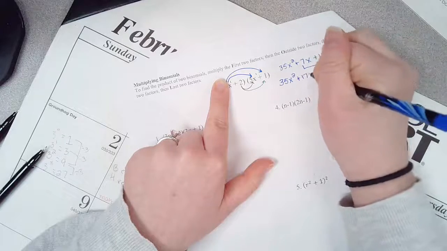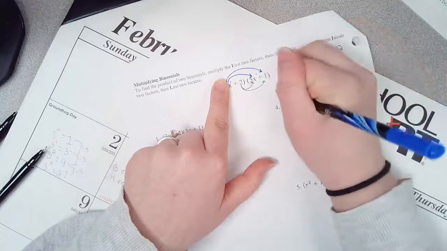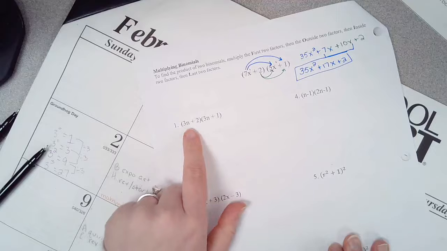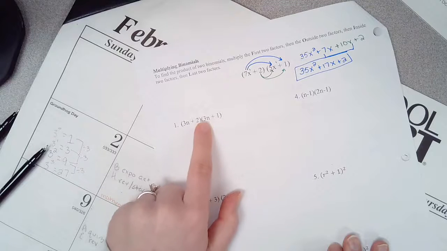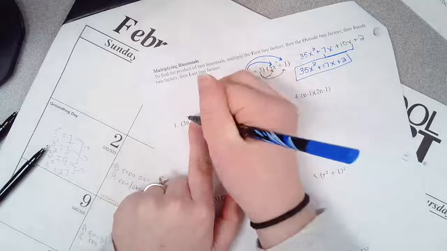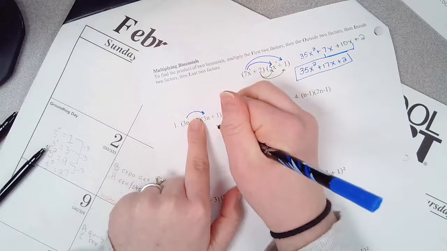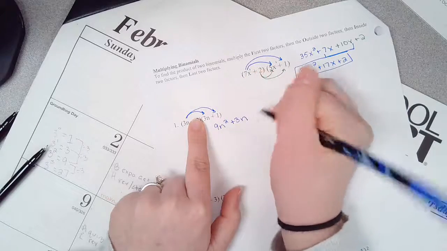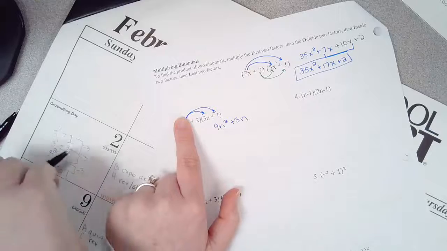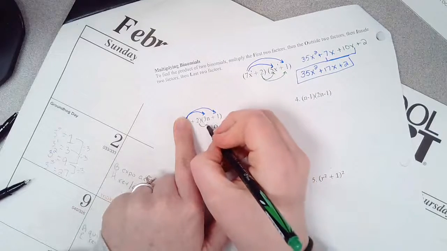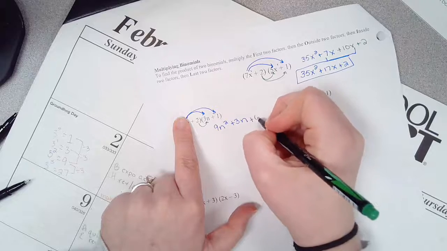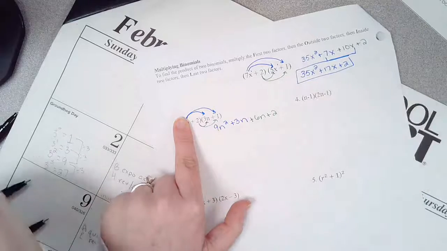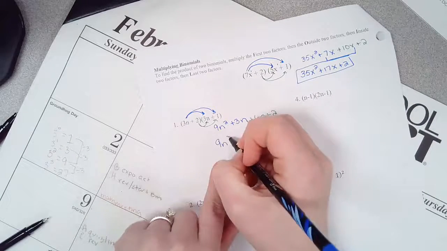Let's try another one. 3n plus 2 times 3n plus 1. I can cover up the plus 2 to start. 3n times 3n is 9n squared, and 3n times 1 is 3n. Now I cover up that 3n I was just working with to look at the second part of that binomial. 2 times 3n is 6n, and 2 times 1 is 2. Now I just rewrite it. 9n squared doesn't have any friends, and then 3n and 6n get added together to be 9n, plus 2, and that is my final answer.